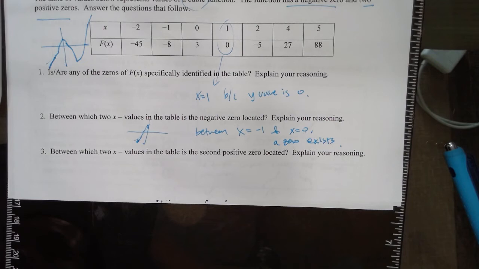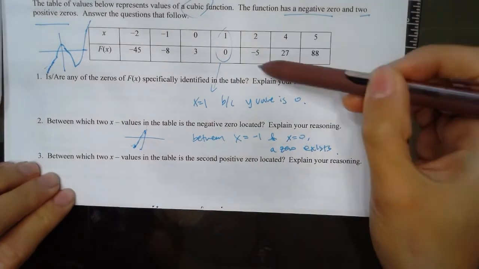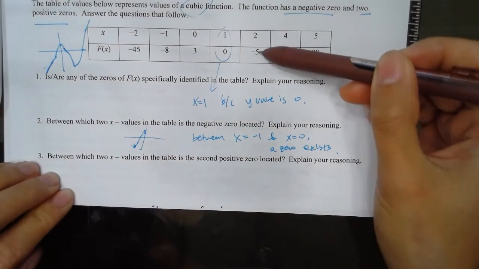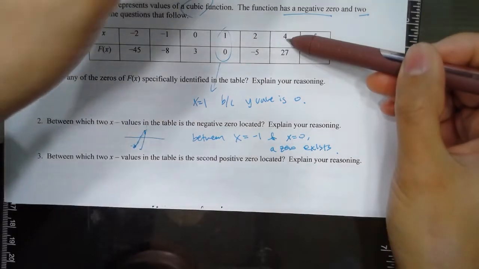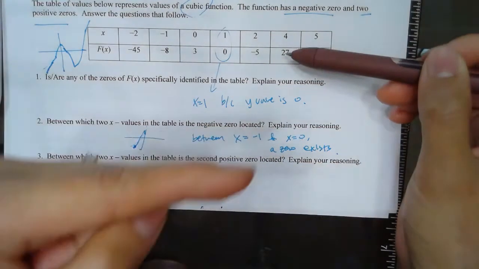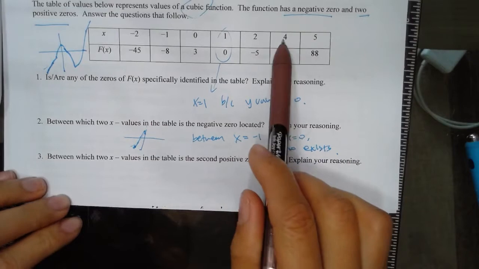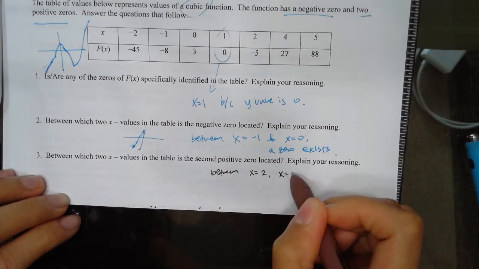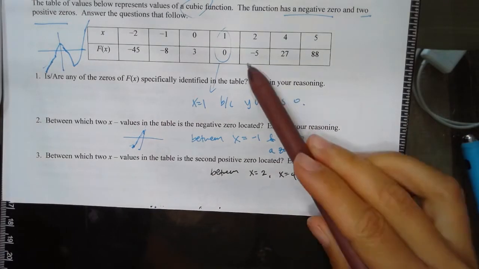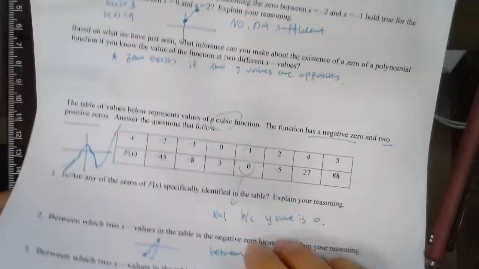Okay, so let's go over it together. Where's the second positive 0? If you look at these two values right here, when x equals 2, y was negative 5 underneath it. But then when x was 4, y value jumped up to 27. So it crosses the x-axis between these two. So between x equals 2 and x equals 4, because y went from negative to positive. Okay? Alright, so that is it for the lesson. Not really a difficult lesson at all. Just needed to make the connection.